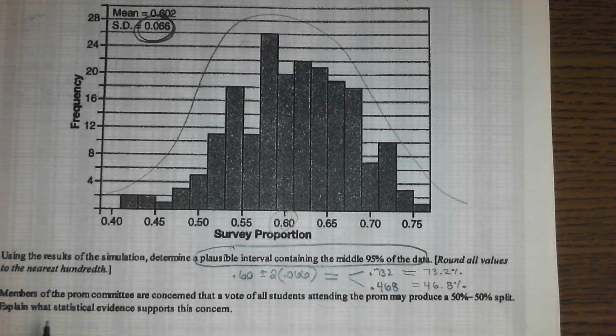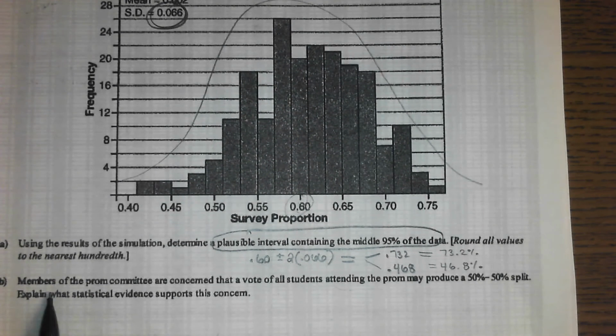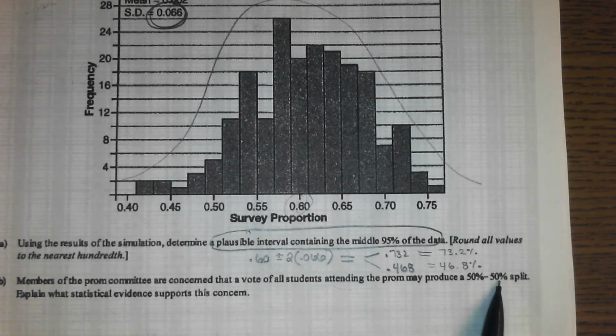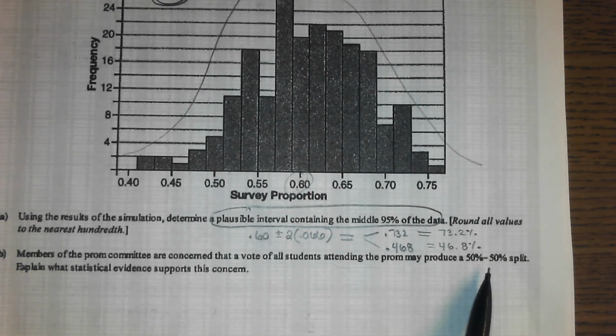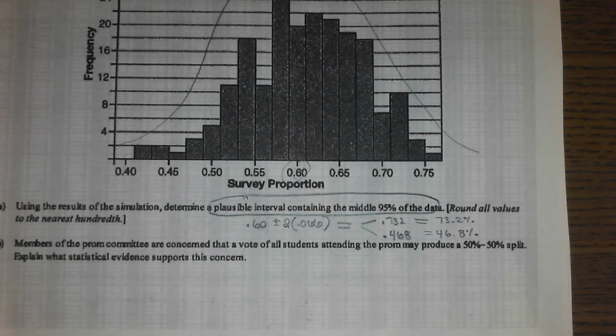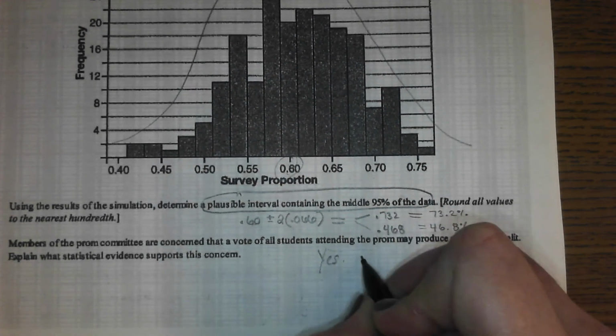So in part B, when they ask, members of the prom committee are concerned that a vote of all students would produce a 50-50 split. Is it feasible that the population might be a 50-50 split? And the answer would be yes, because 50% falls within that window. Yes, 50% falls within our confidence interval of 46.8% to 73.2%.